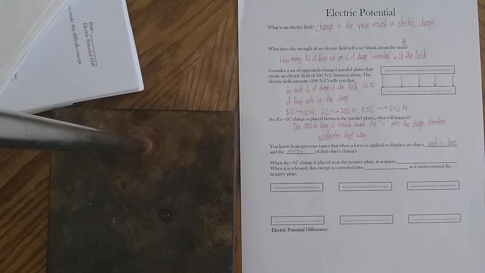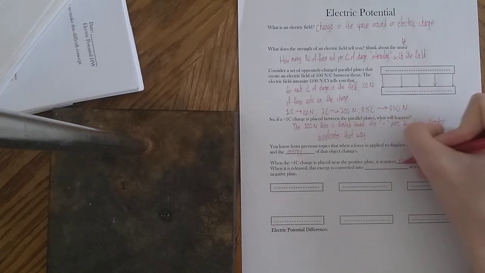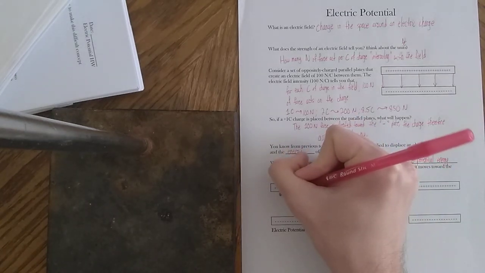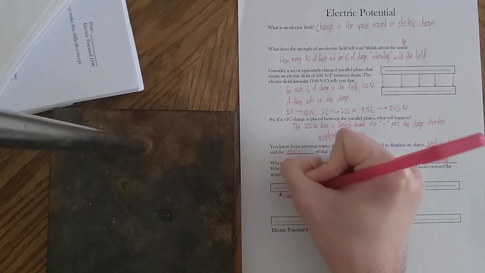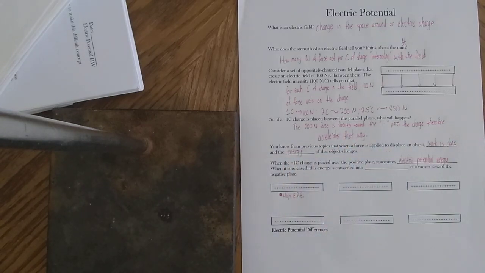Well, the question is, where did that kinetic energy come from? The answer, and this particular part isn't as important as what it leads us to: if we were to put the 1 Coulomb charge up here, when it's placed near the positive plate, it acquires what is called electric potential energy. When you put the positive 1 Coulomb particle up here, this is where the charge has very high, I'm just going to abbreviate it, EPE. There is a formula for electric potential energy, but it is not important that you know it. We're going to get to something else that is more important.